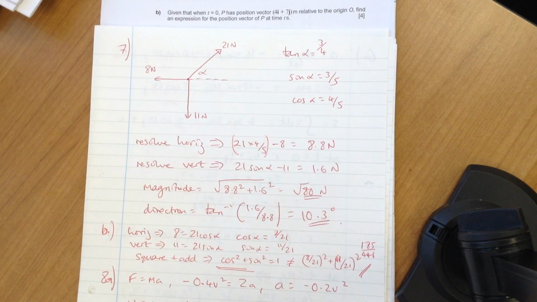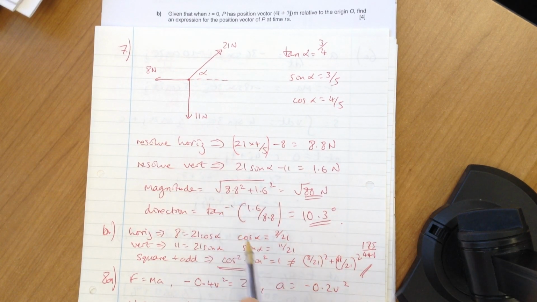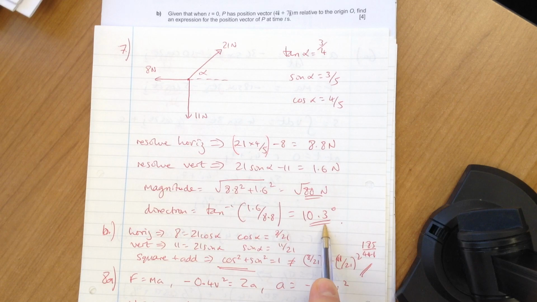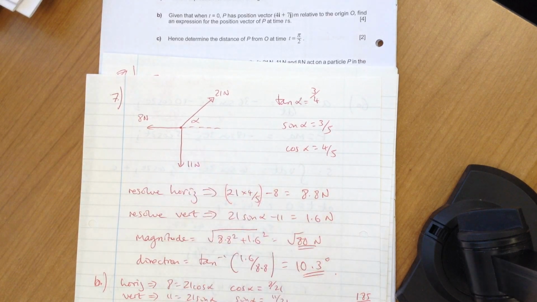I don't think they asked for the direction, but it's always good to just remember direction is tan to the -1 of the vertical over the horizontal, and that's 10.3 degrees above the horizontal, right? So the actual resultant force would be somewhere going up there like that, right?